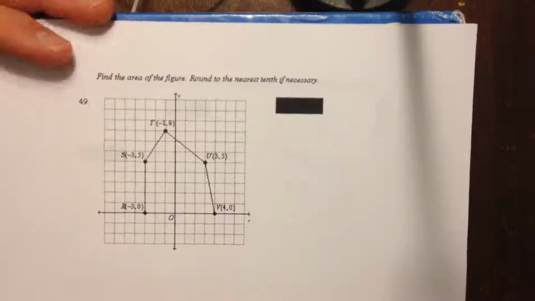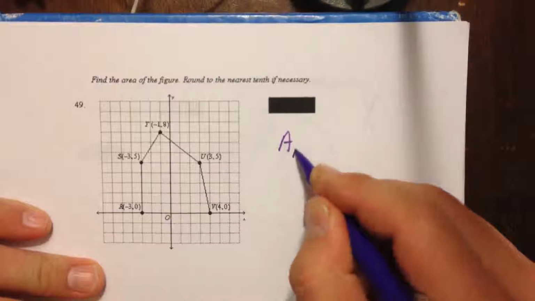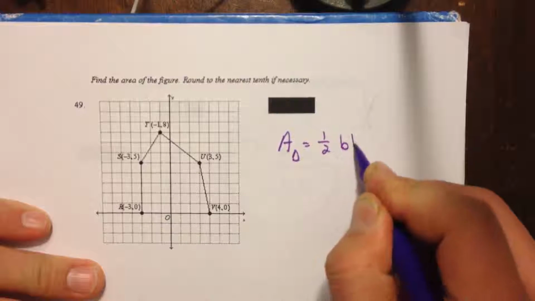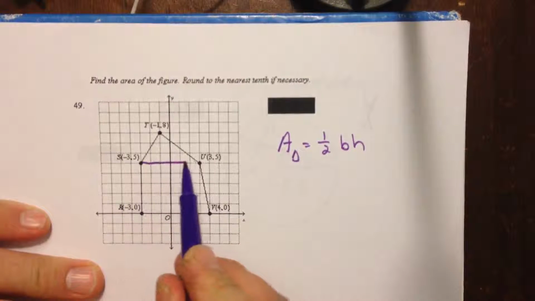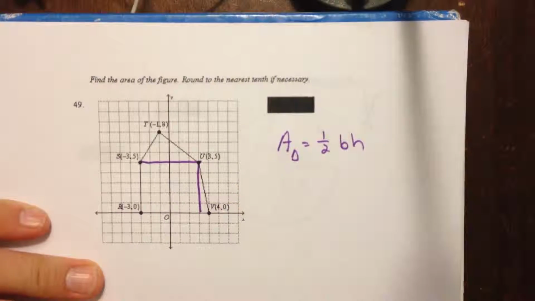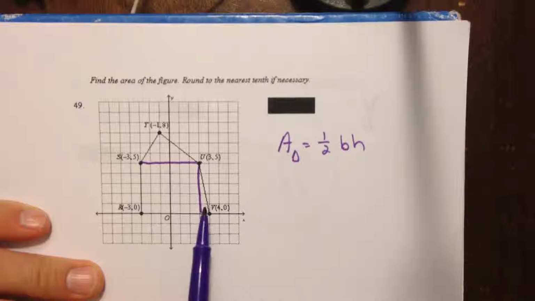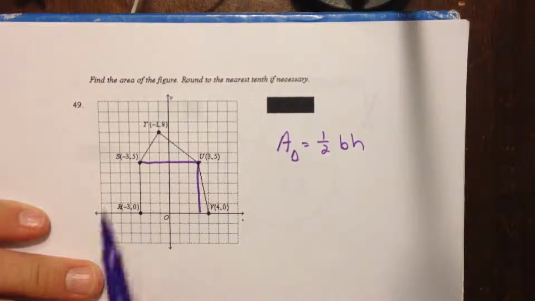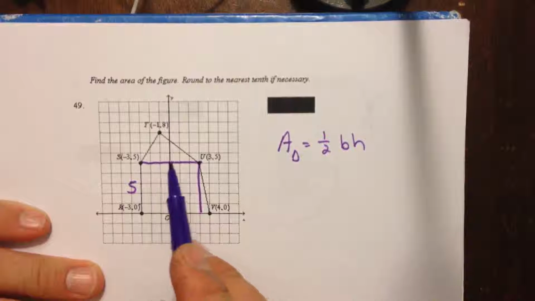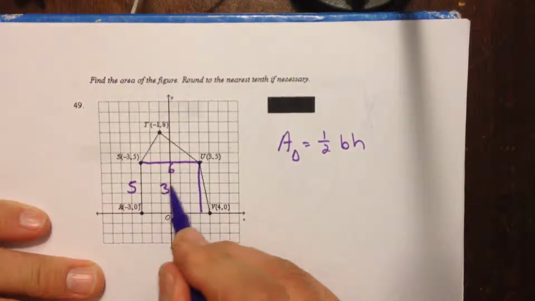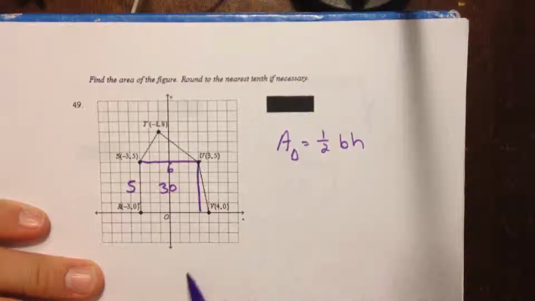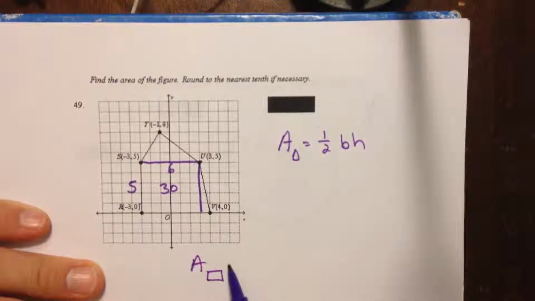Two more and we're done. This one's fairly simple. If you know that the area of a triangle is 1/2 base times height, because I can break this into parts. So I have a triangle there, a really small, narrow triangle there, and a rectangle. Rectangle is easy, 1, 2, 3, 4, 5. So this is a 5 by 6. So the area inside of that is 30. So the area of the rectangle is 30.